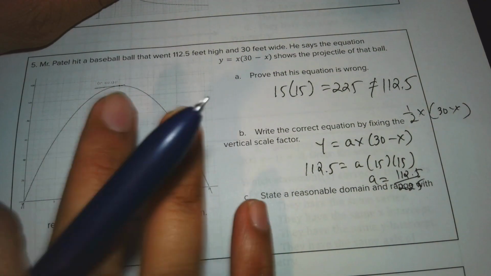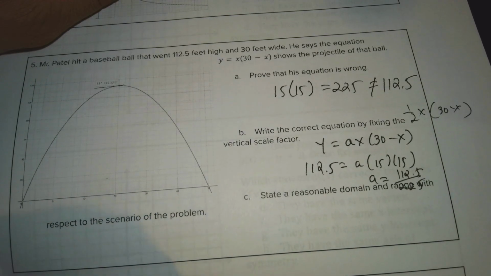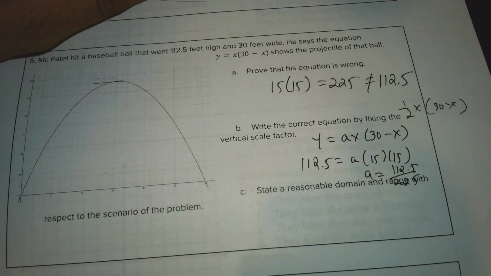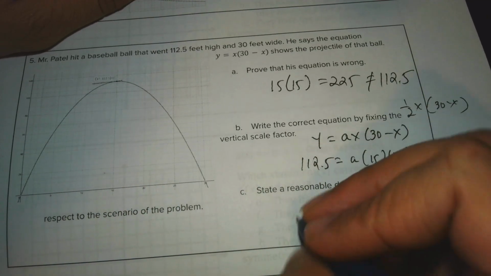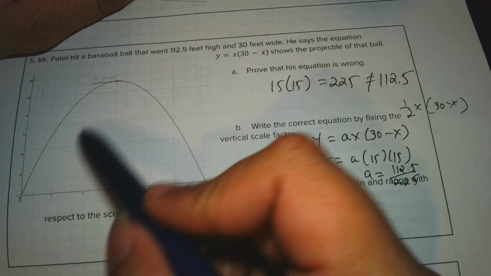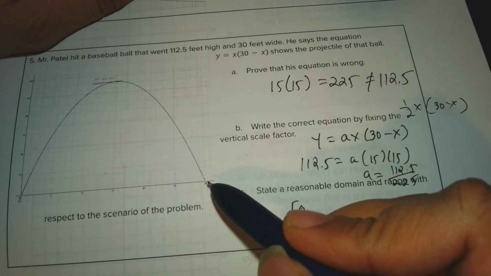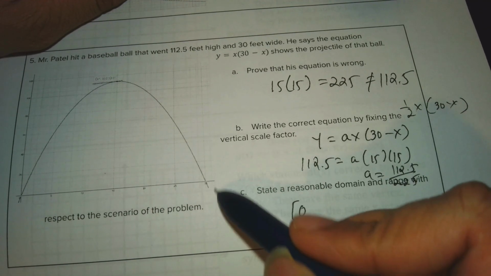You have to be using logic here. If this represents time, I cannot go back below 0, right? So the lowest time I can get is 0, and I could include that, right? 0 seconds before I launch it. Now I launched it, or I hit it. There's a certain point where it's going to touch the ground. After that point, it doesn't matter.